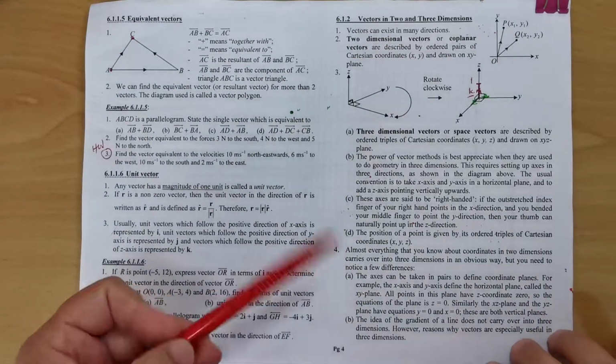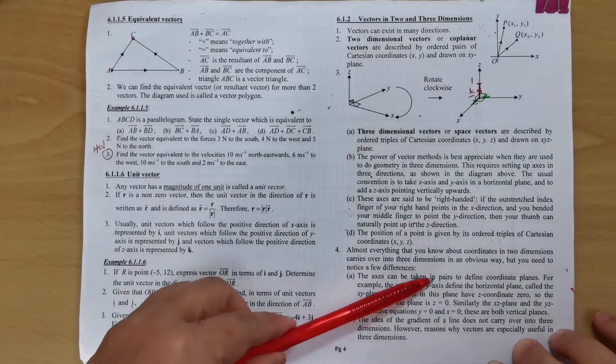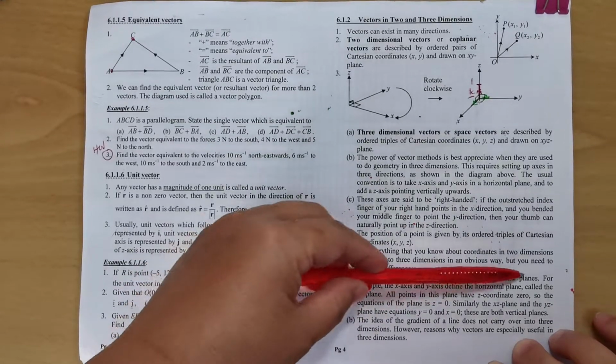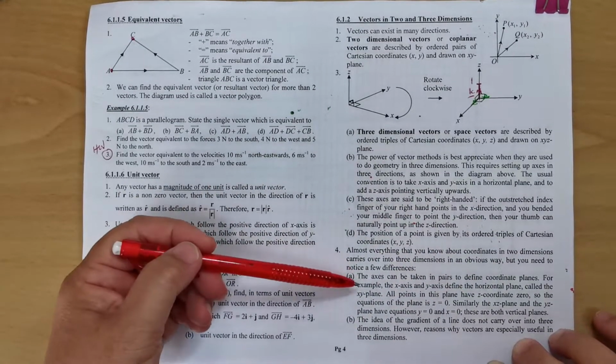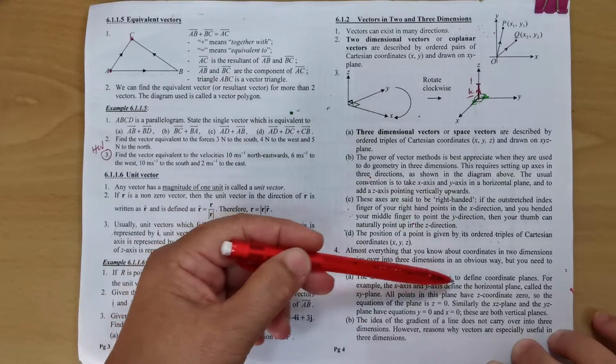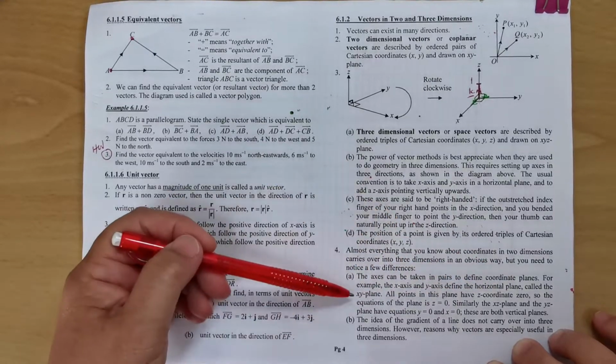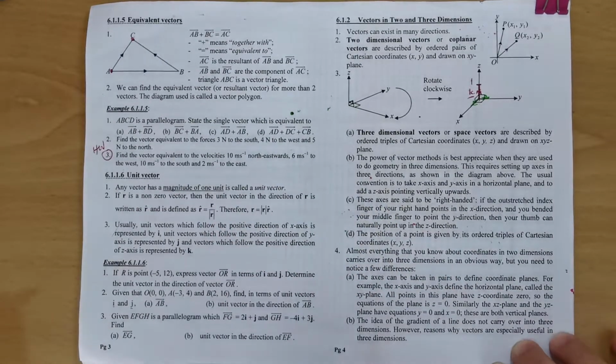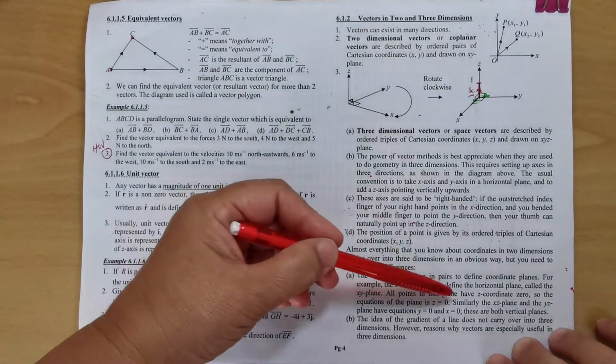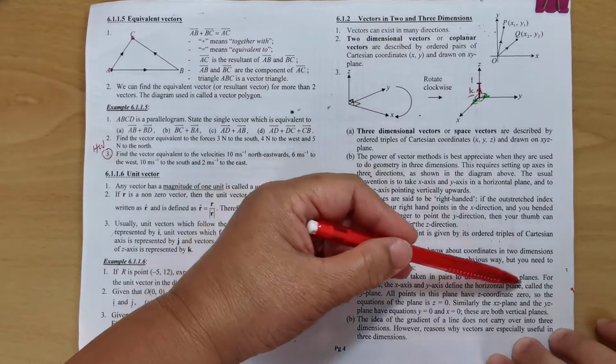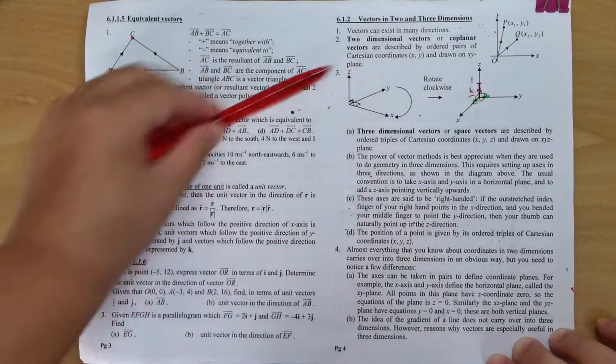The first difference is the axes can be taken in pairs to define the coordinate planes. So for example, the x-axis and the y-axis define the horizontal plane, and we call it the xy plane. All the points in the plane have z coordinate 0, meaning it's on the horizontal.